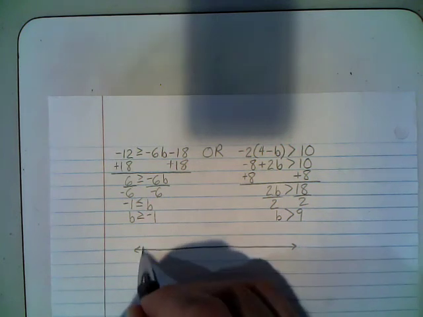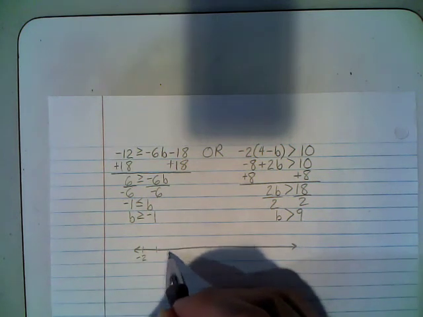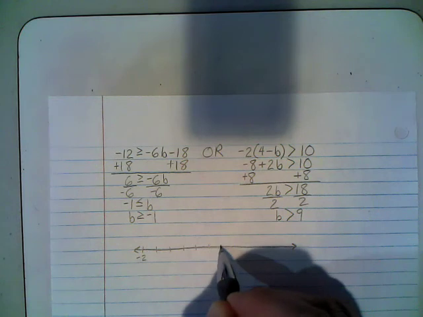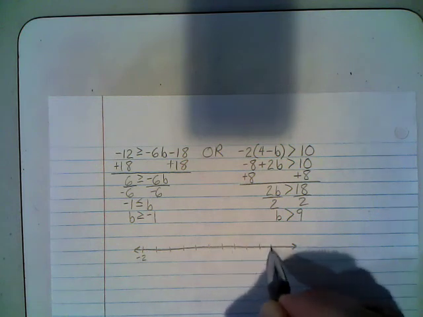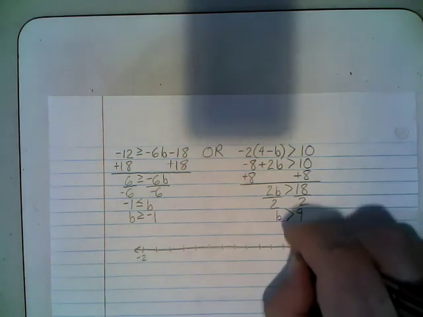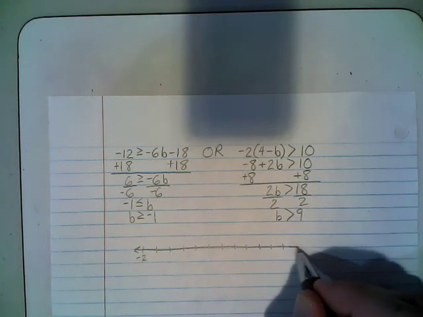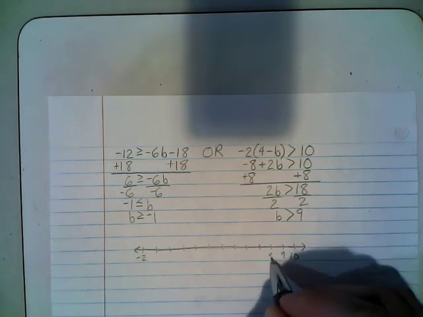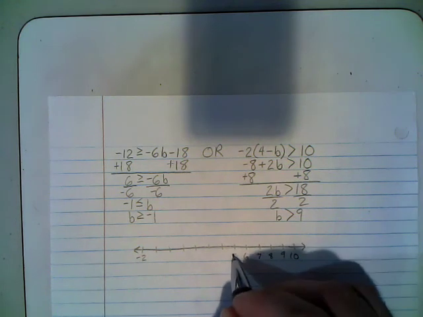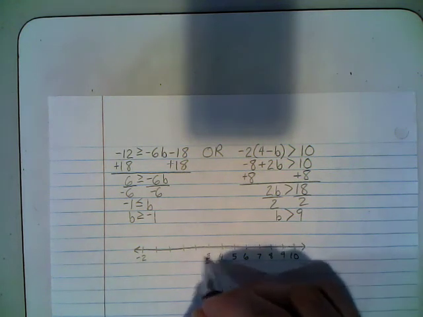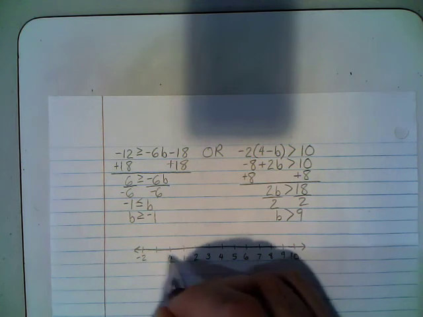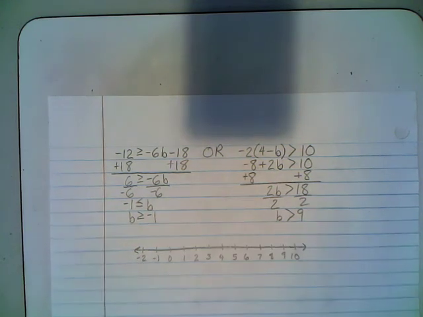So I've got negative 2, negative 1, 0, 1, 2, 3, 4, 5, 6, 7, 8, 9. Oh, I need just a little more space. 10, 9, 8, 7, 6, 5, 4, 3, 2, 1, blast off. There we go. All right.